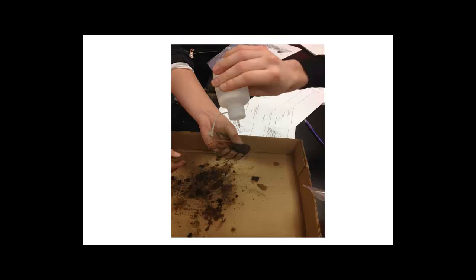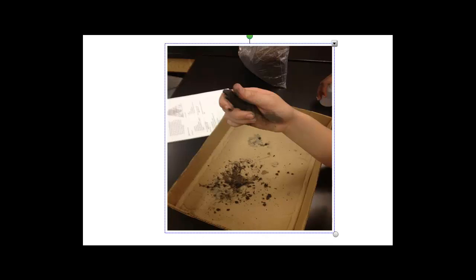You want to wet that sample. When the soil is wet, it will behave more consistently than if it's just dry. Don't put too much water on it. You don't want it to be soggy. You just want it to be saturated. And then you're going to perform a series of tests.